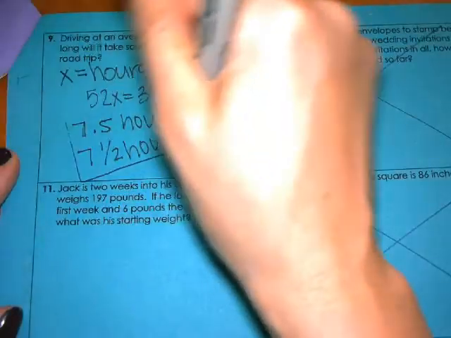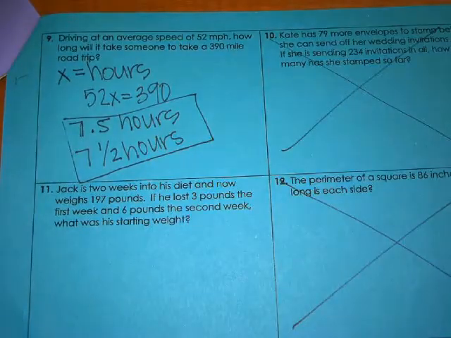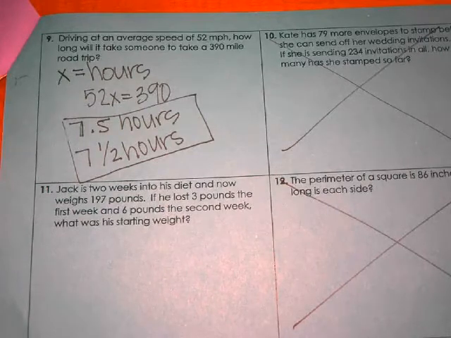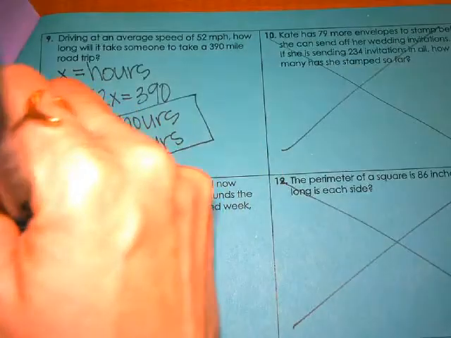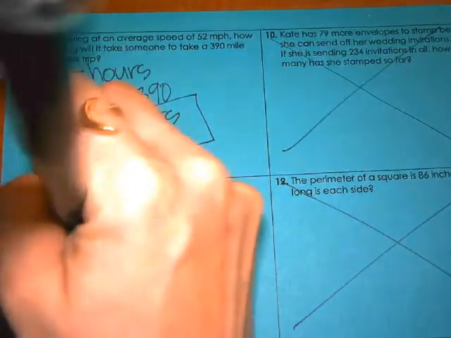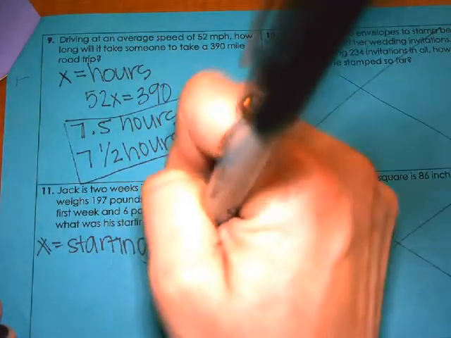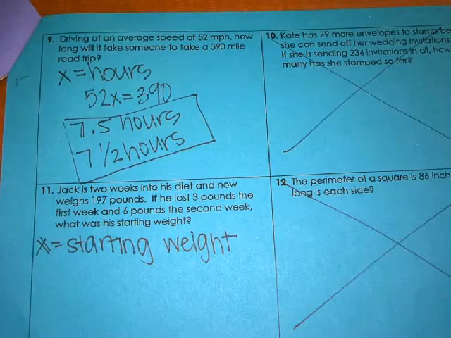Okay, number 11. Jack is 2 weeks into a diet and now weighs 197 pounds. If he lost 3 pounds the first week and 6 pounds the second week, what was his starting weight? X equals what, everyone? Okay, who can tell me how to write this equation?